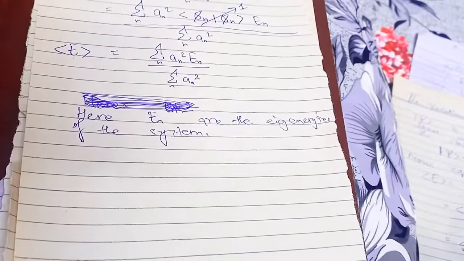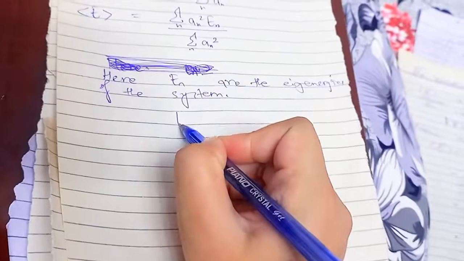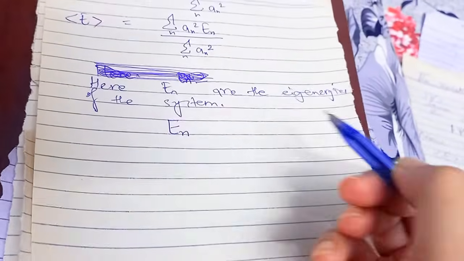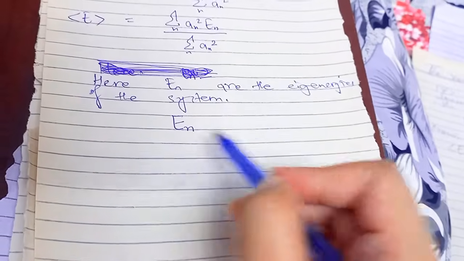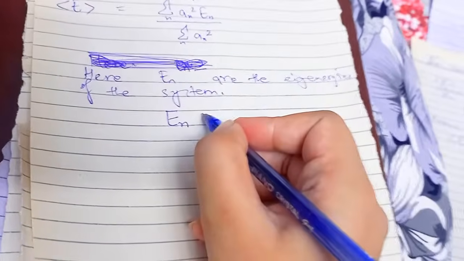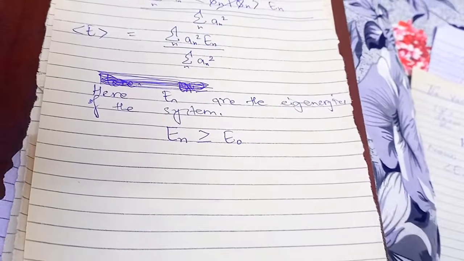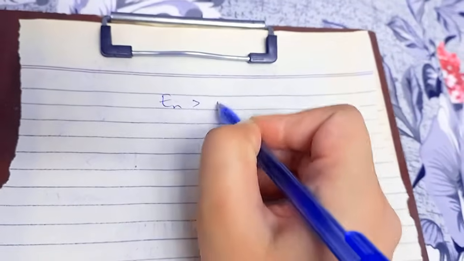So we know that the ground state is the energy of least value. Then we have excited states of greater energies. So it means we can write in general that En, which is a general representation of eigen energies, would be greater than or equal to E naught. We can write this equation. Yes, we can write this equation because we know that, for example, if we put this one second, so En is greater than E naught.